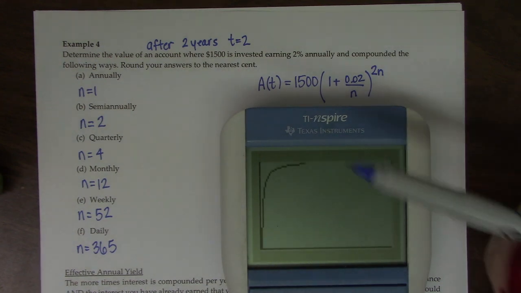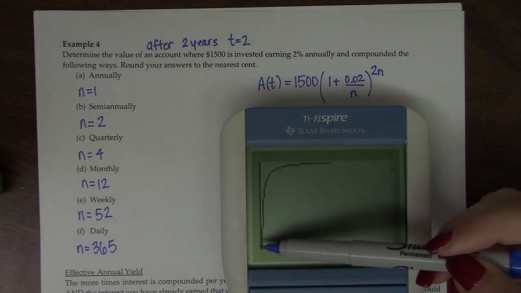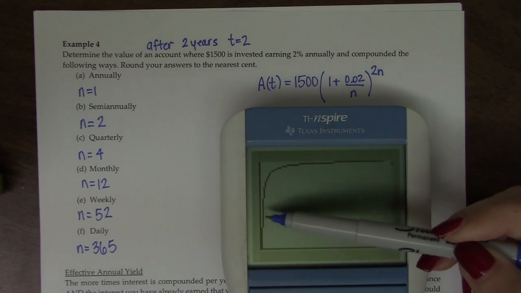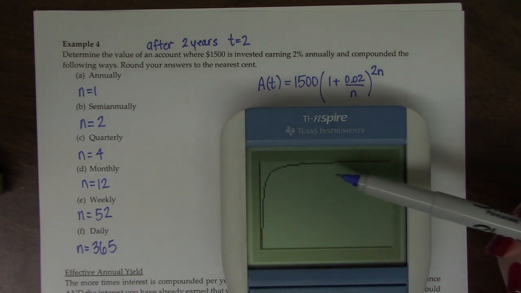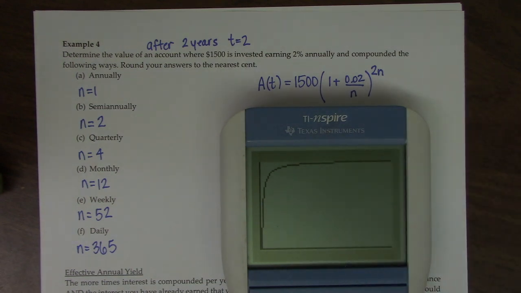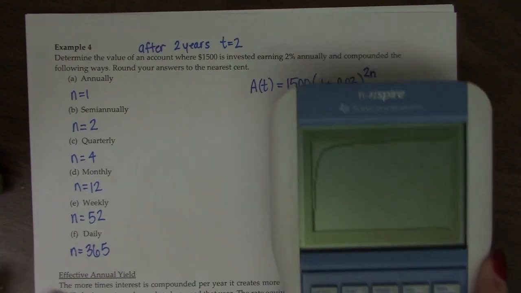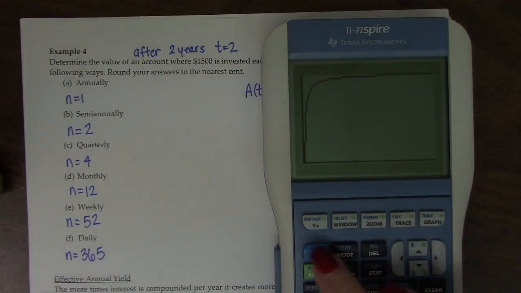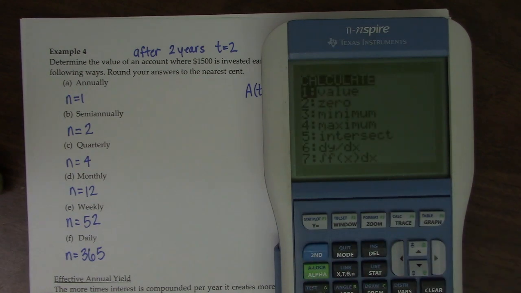Okay, so it starts at 1,500. And we see that the amount of money we're earning is growing, but it's reducing over time as we grow. So now I can go into my calculator and say second, calculate value. And now I can plug in all the n's.